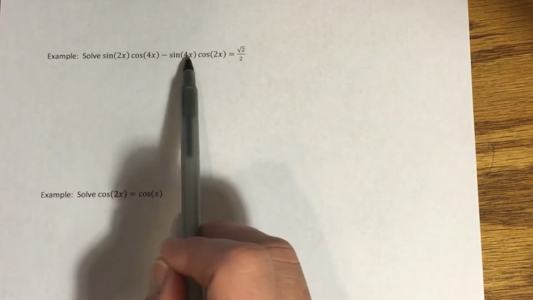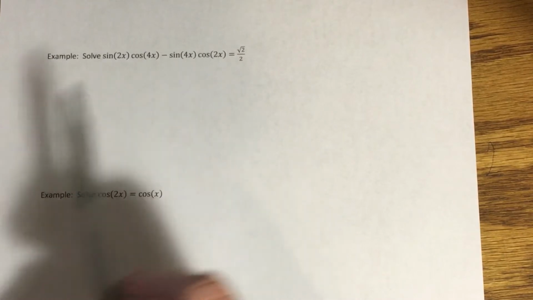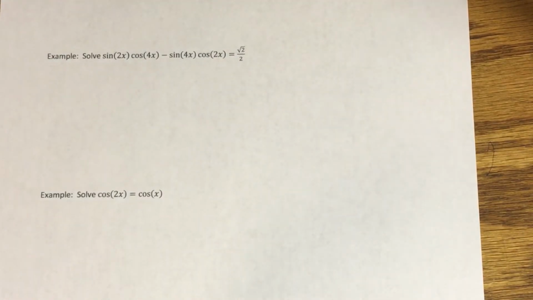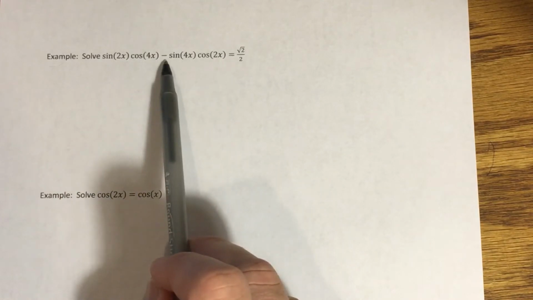So they're not really like terms. There's no way to combine those. The cosines each have different angles. There's no way to combine those either. This seems kind of difficult and messy. But if you're thinking about your identities, the left-hand side of this might look really, really familiar.